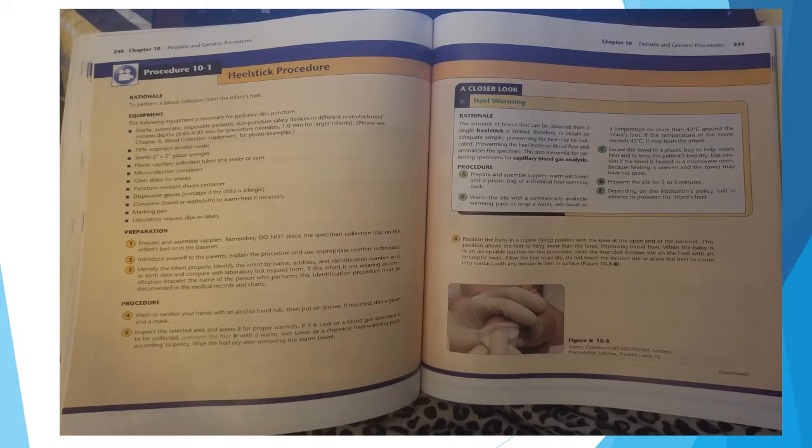Encase the towel in a plastic bag to help retain heat and keep the patient's bed dry. Use caution if the towel is heated in a microwave oven because heating is uneven and the towel may have hot spots. Pre-warm the site for 3 to 5 minutes. Depending on the institution's policy, call in advance to pre-warm the infant's heel.